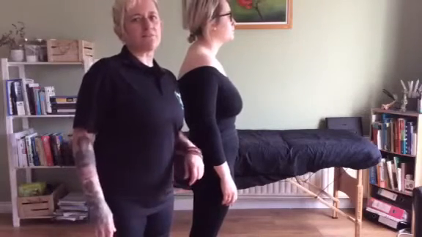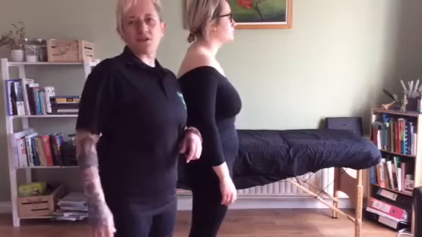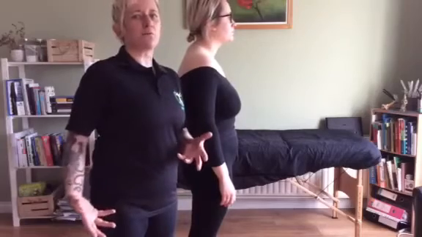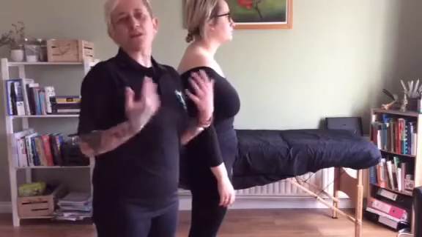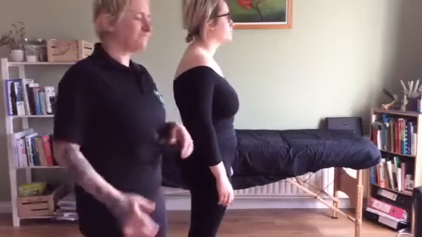Again, this is taken from Vladimir Janda's theory. It's his approach on looking at postural versus phasic muscles, how it affects the body and the problems that come with that. And for us as therapists, it's how we can reverse that and help the client with their posture and with pain.